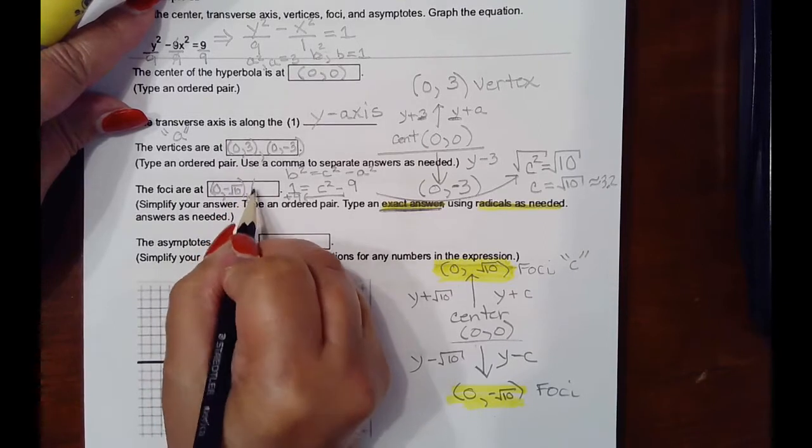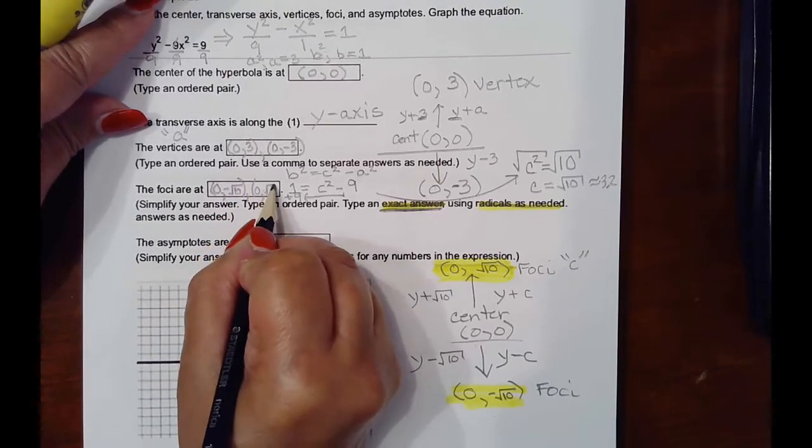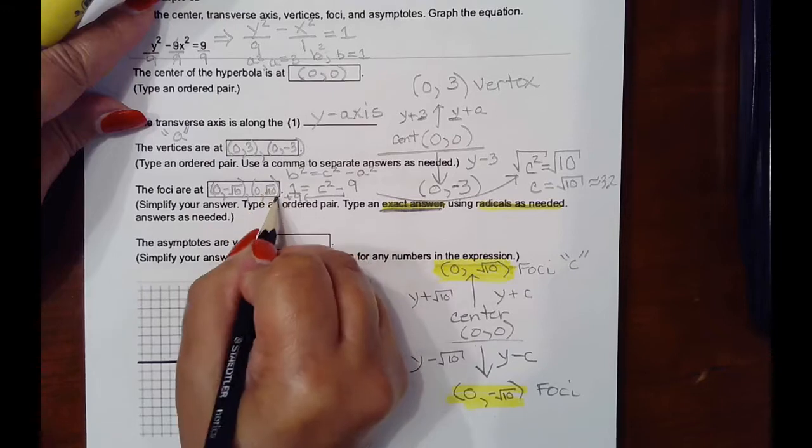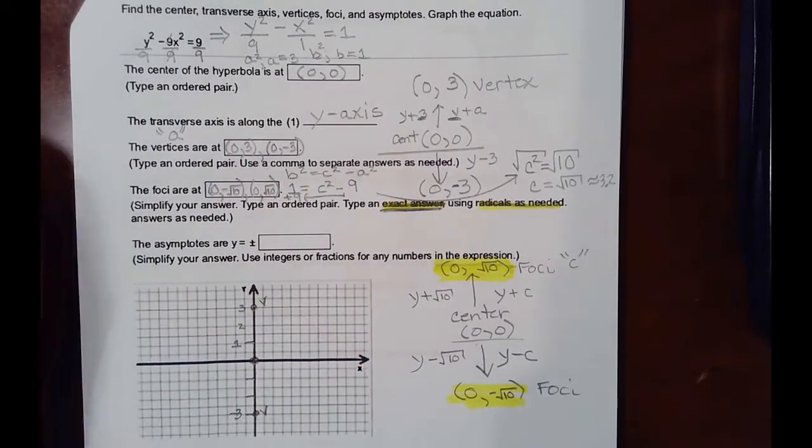And then the other one is 0 positive square root of 10.